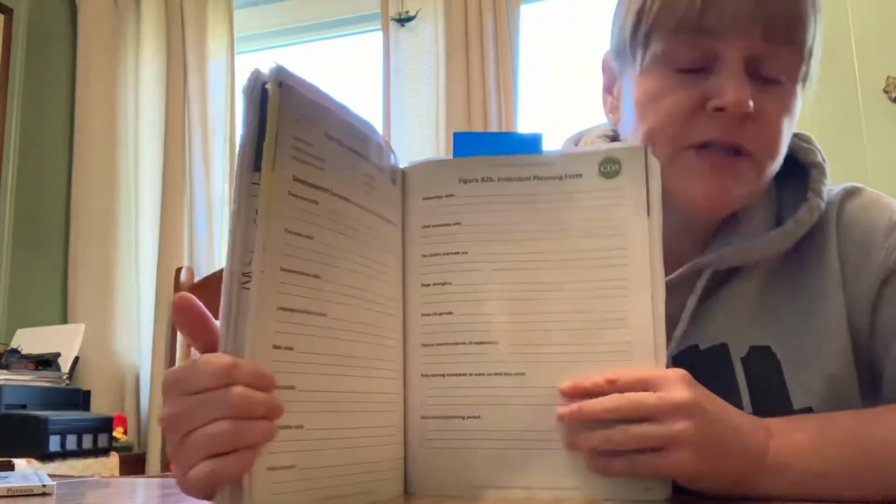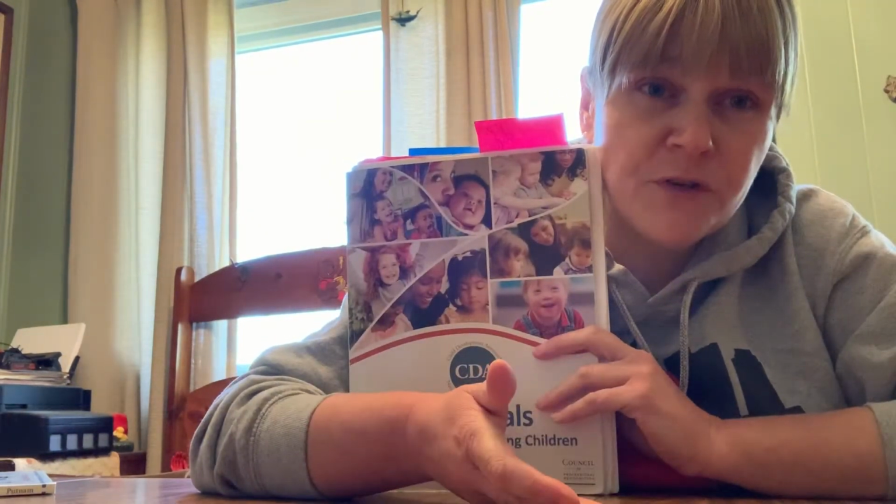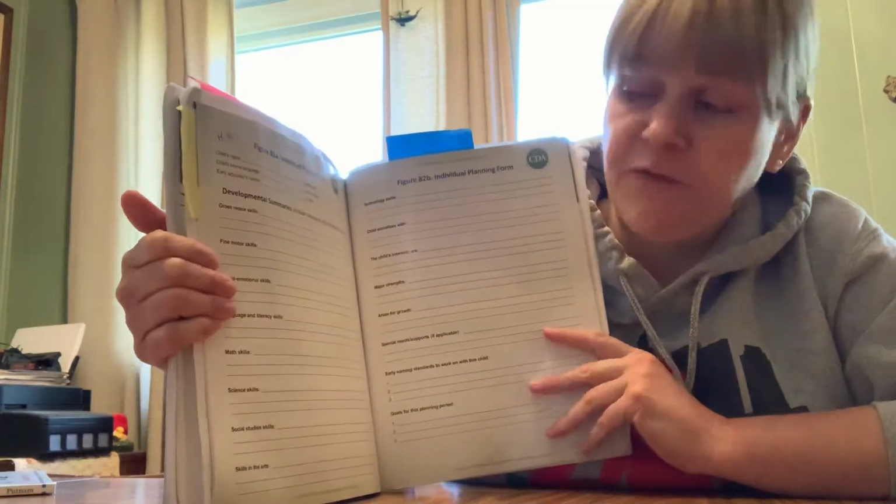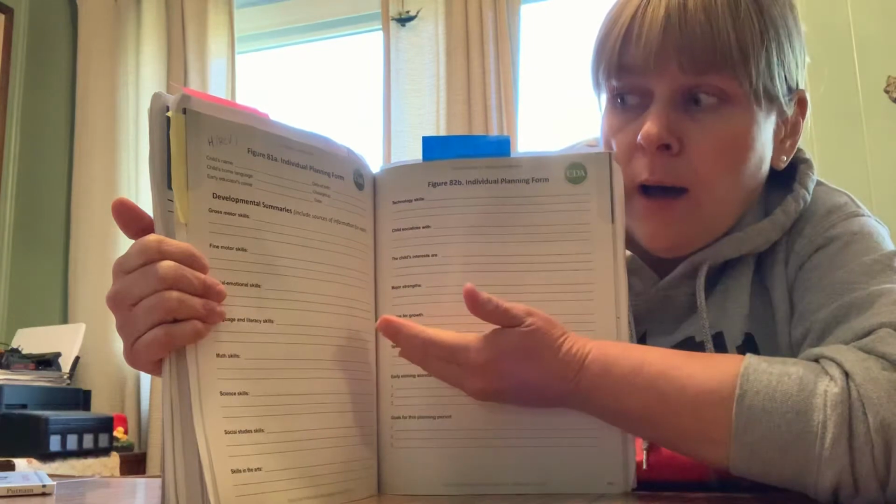Some of the centers use Teaching Strategies Gold for this, which is a checklist, and it'll give you information on all of these skills. These are your word wall words. This should not be a surprise to you.